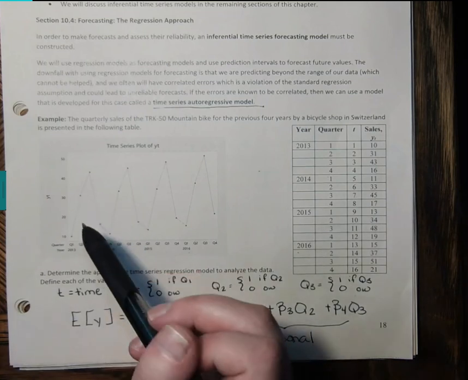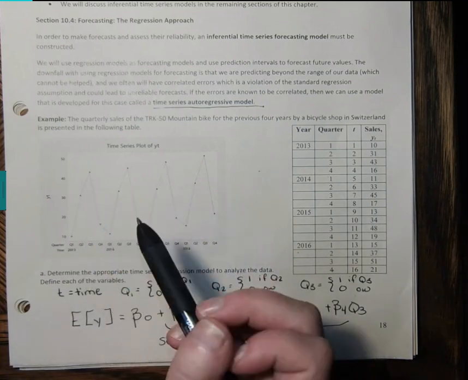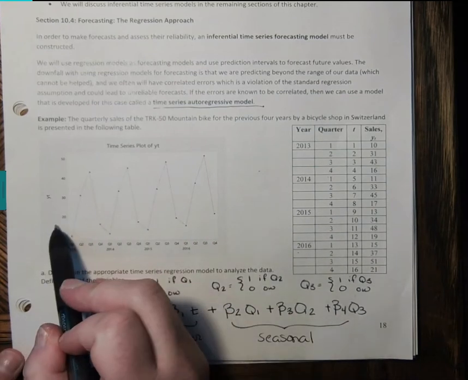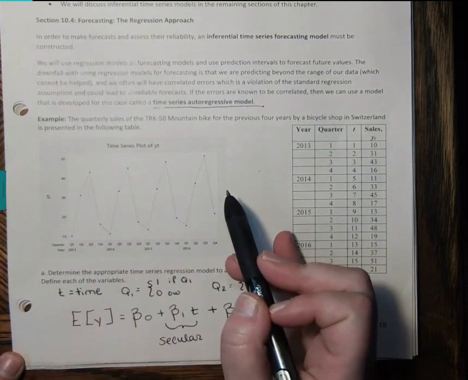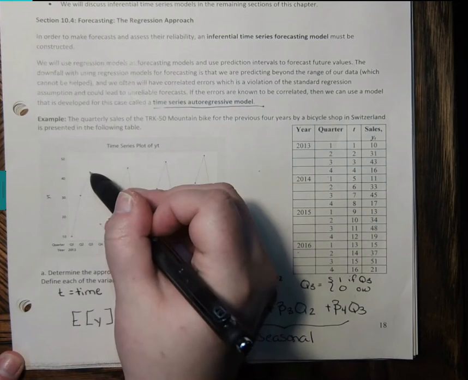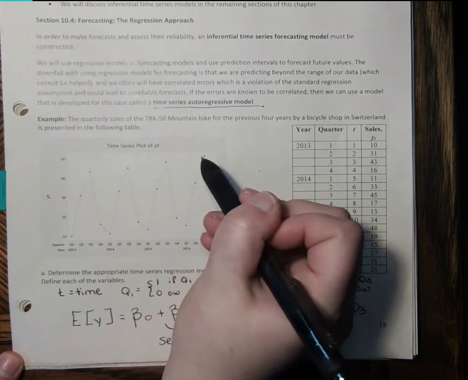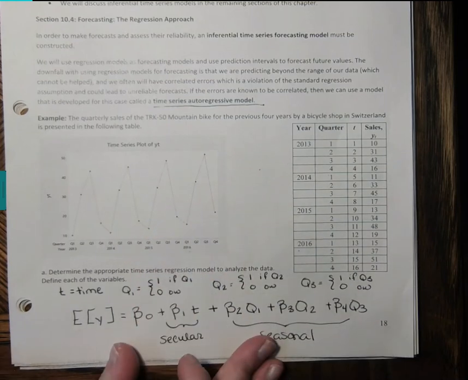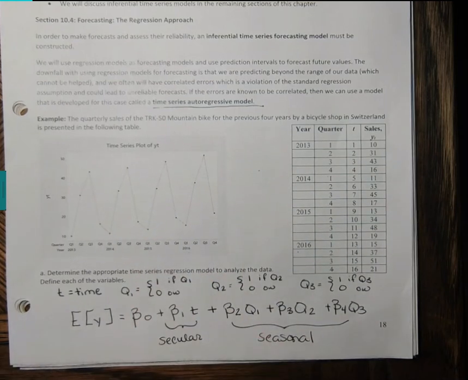If we look here at the plot, we notice, one, that there is a little bit of an overall trend. Overall, things tend to be moving very slightly up and to the right, but we also see that there's a seasonal effect here. Notice that the sales spike for each of the quarter twos and then dip down for each of the quarter ones. So we're going to determine an appropriate time series regression model to analyze this data. And what you're going to see is it looks very similar to the models that you've seen before.